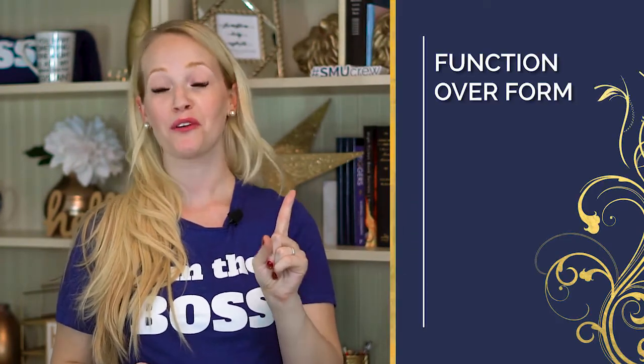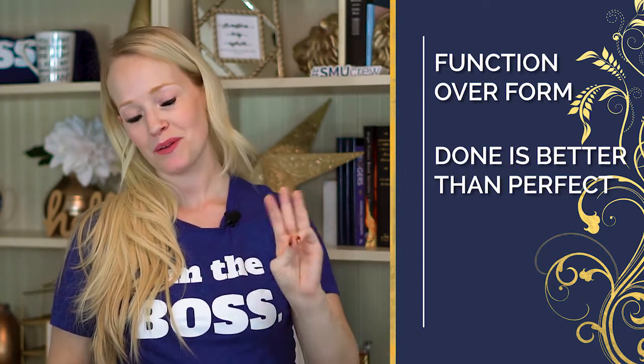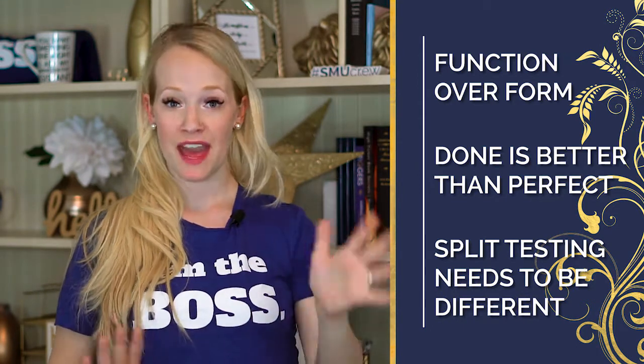To recap, number 1, function over form. Number 2, done is better than perfect. And number 3, split testing needs to be drastically different from A to B.